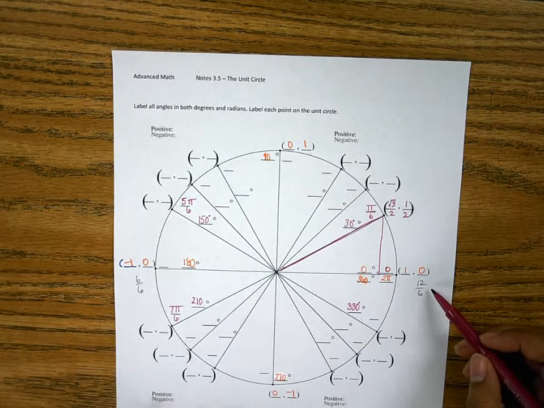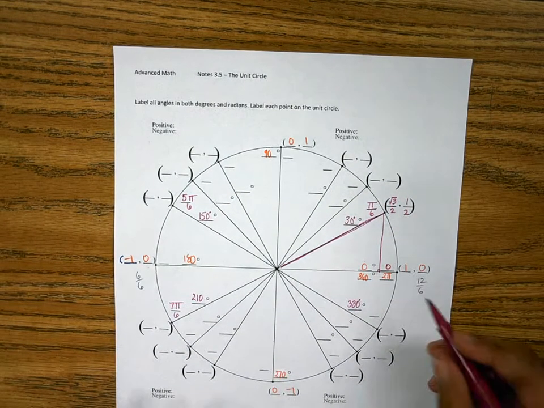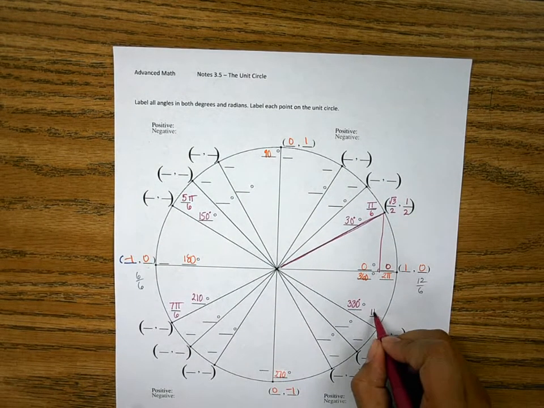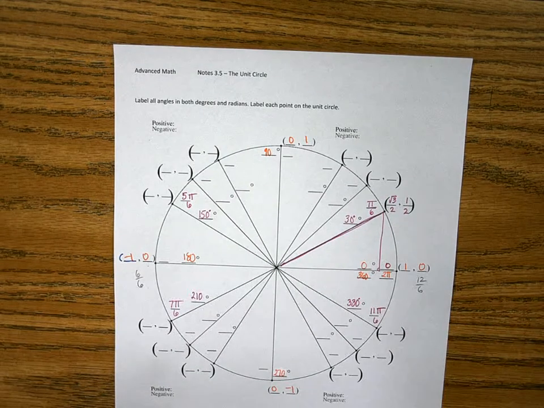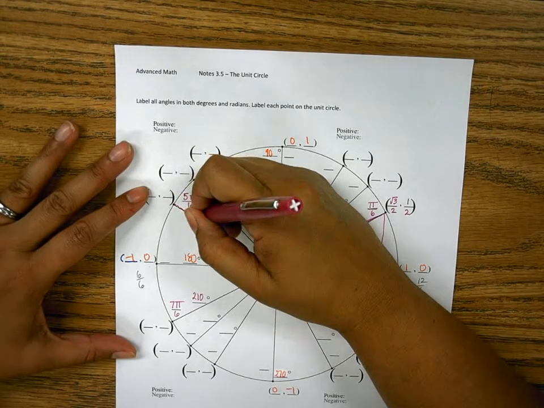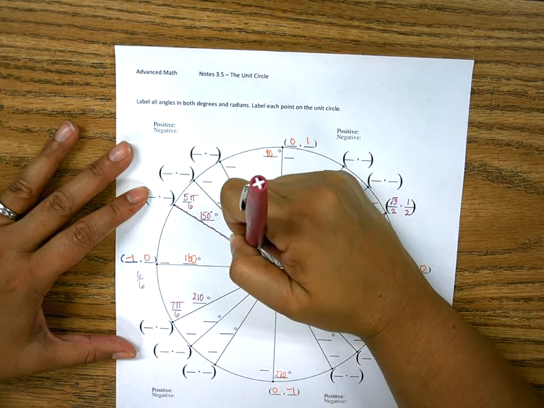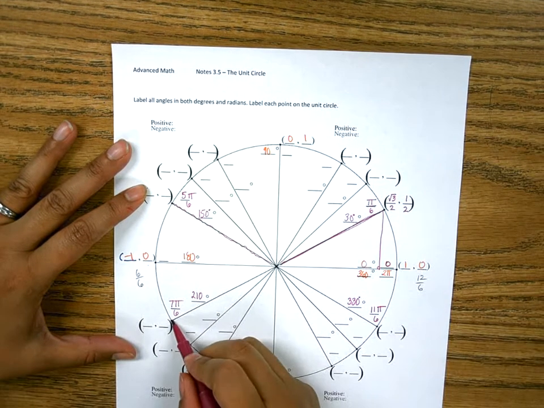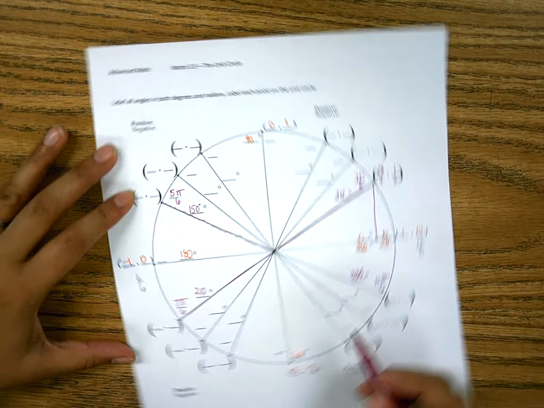Over here, this is 12 over 6. Backtrack 1/6 would be 11 pi over 6. So again, depending on how your teachers taught you to fill this in last year, you may have a different strategy.